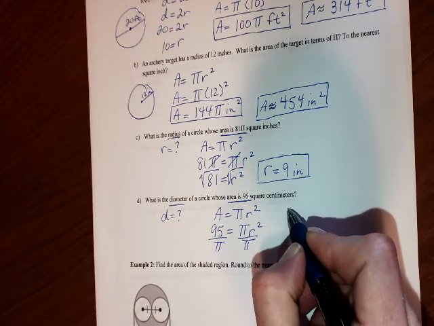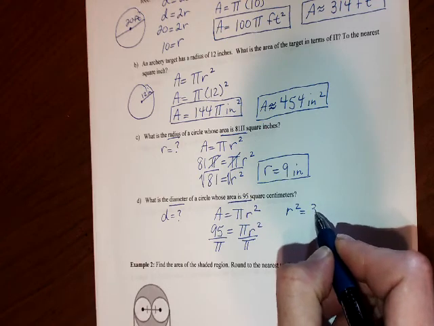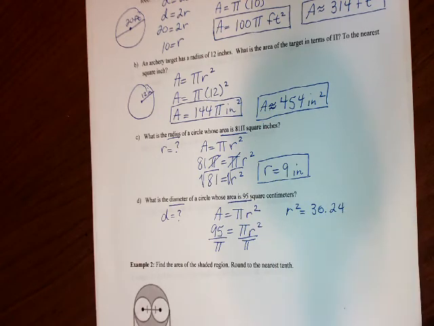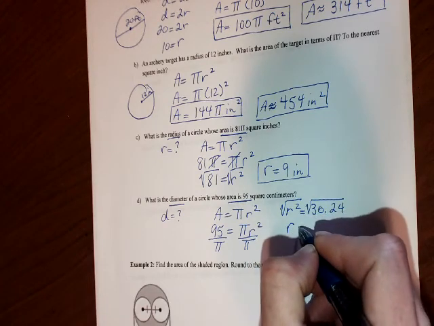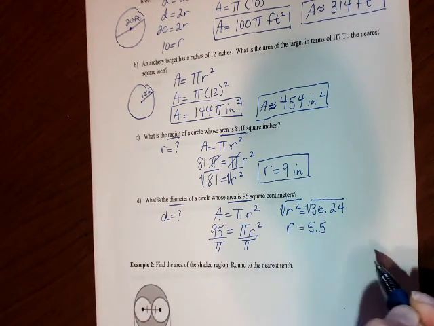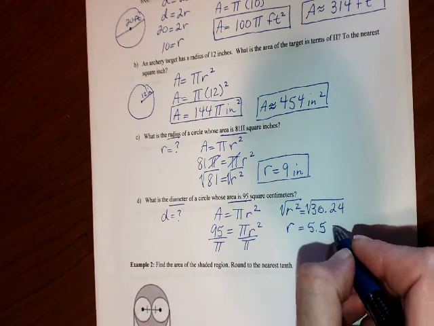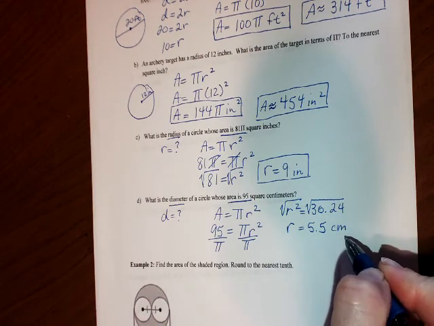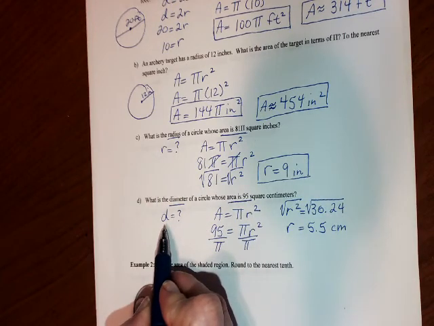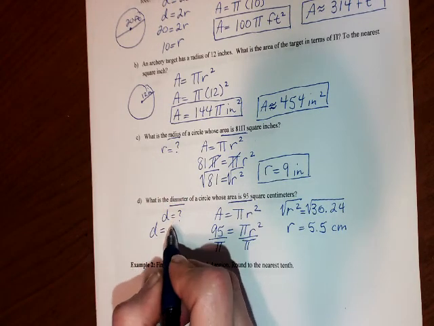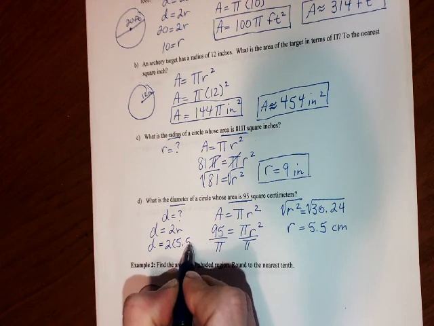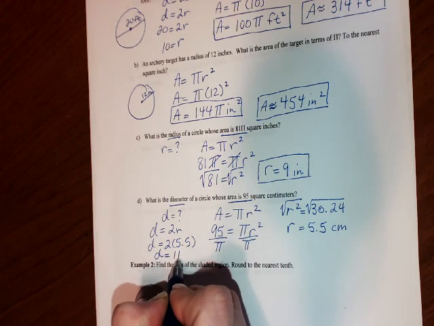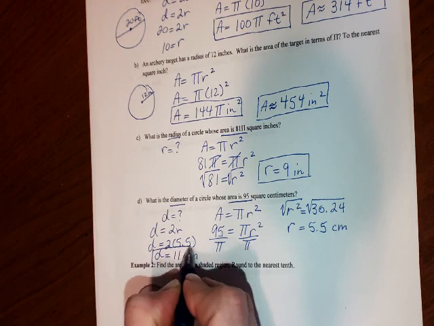And then we get that r squared is equal to 30.24. And again, I just plugged that into my calculator. I did 95 divided by pi, and then I'm going to take the square root of each side now. And so r is equal to, and again, it's a bit of an approximation, but it's equal to 5.5 centimeters. Now, that's what our radius is. We didn't want the radius, we want the diameter. And again, we know that the diameter is 2r, so our diameter is 2 times 5.5. So our diameter is 11 centimeters. And that's what we were looking for here.